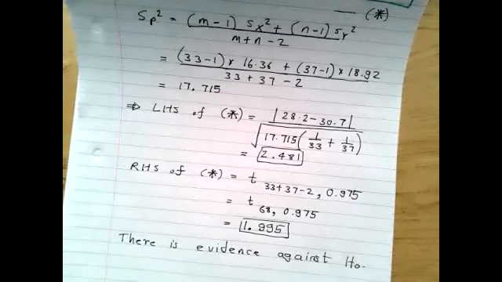Are you okay with this or not? So you see what we did in question number 3. We used two different rejection rules. For the first part, the population variances were unknown and not equal, so we used one rejection rule for that.